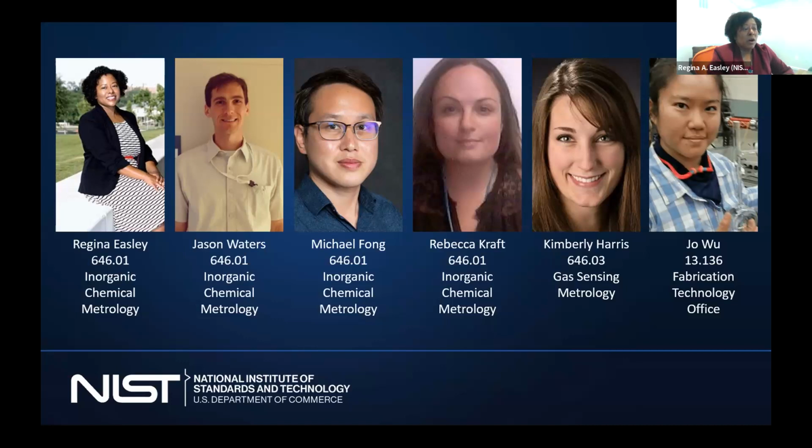And we also are joined by Rebecca Kraft, who works on isotope ratio mass spectrometry, Kimberly Harris, who specializes in gas sensing metrology. Our gas sensing metrology group has developed substantial capabilities for determining CO2 and gas standards, and they support 13 standard reference materials for CO2 and air and nitrogen balance. And so with that knowledge, she will help us with the dissolved inorganic carbon. Another member of our team is Jo Wu, who is within our fabrication technology office, but she is our NIST glass blower who will help us to construct the vacuum line that is needed to do dissolved inorganic carbon.